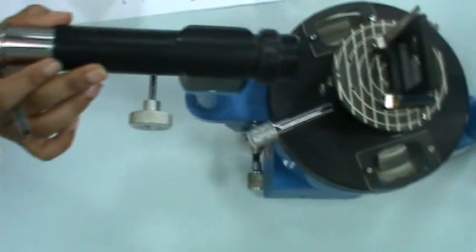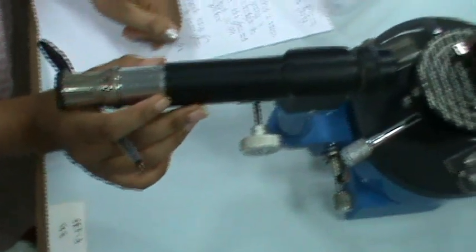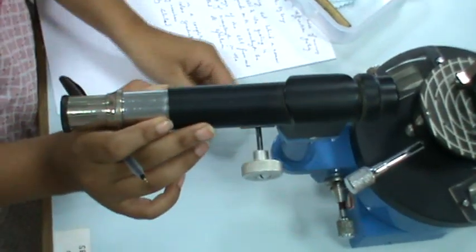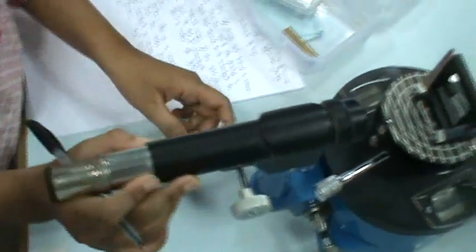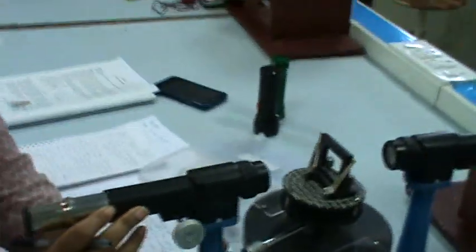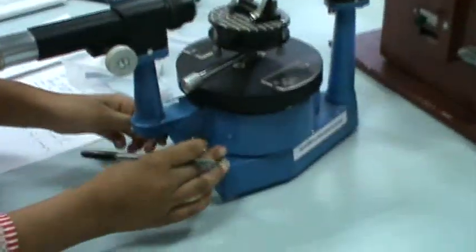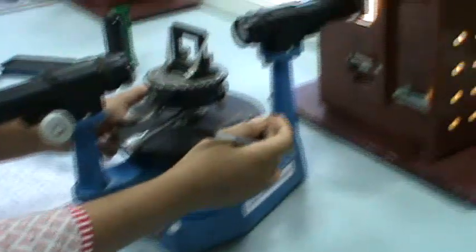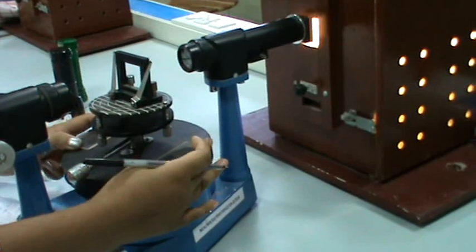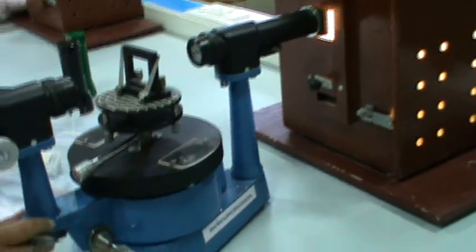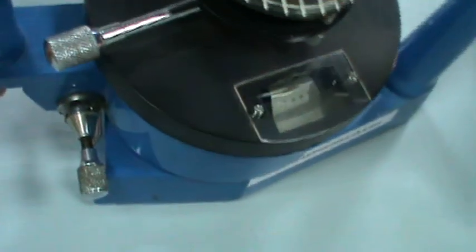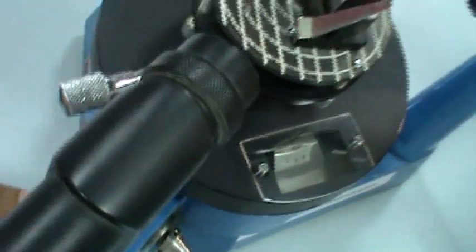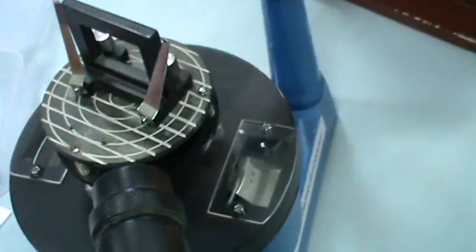Now this telescope is used to observe the image of the light, and it can be rotated on either side about the vertical axis, and the rotation can be noted through these 2 windows. We will be noting the readings for both the windows, and over here we will be mounting the grating which I have shown you earlier. It looks like this.